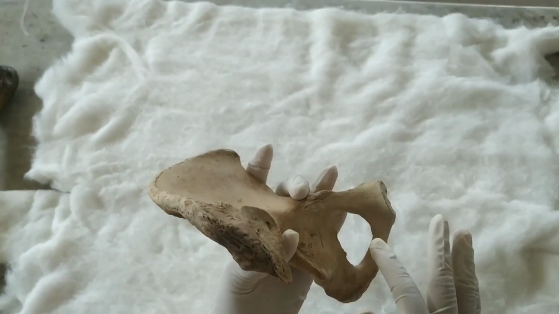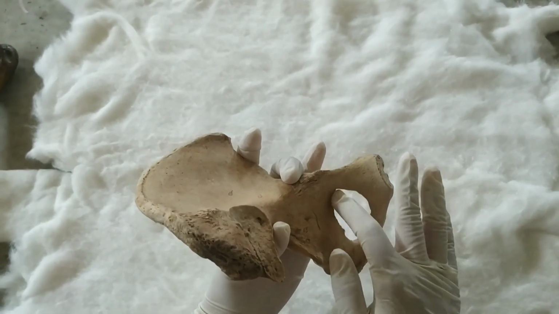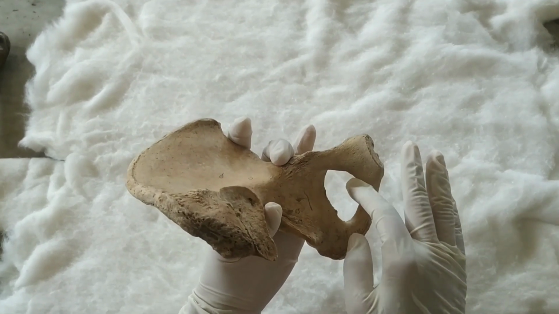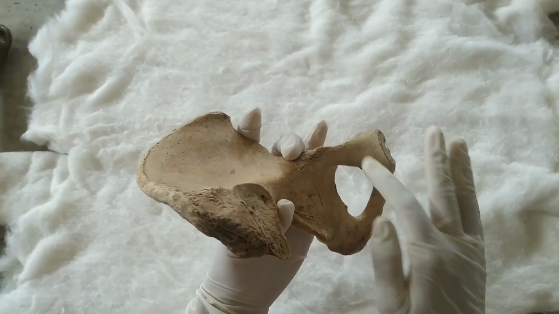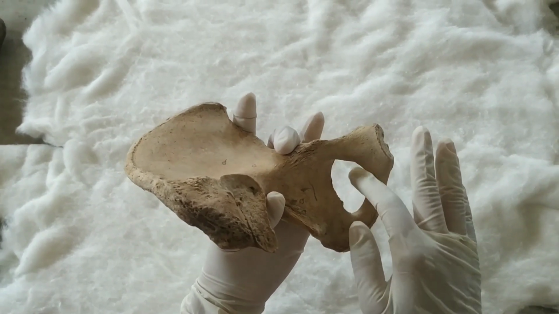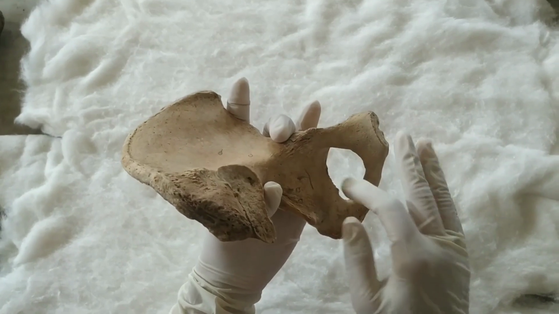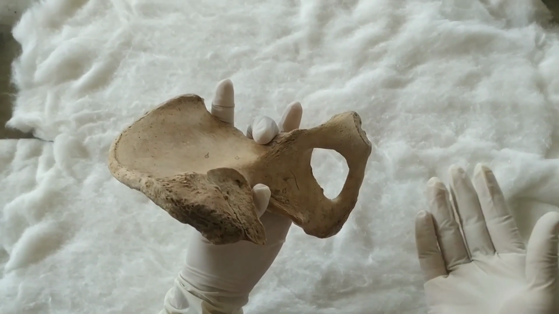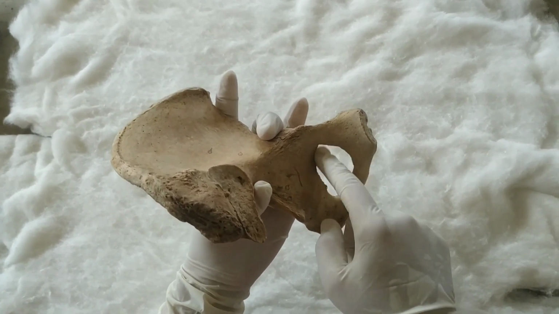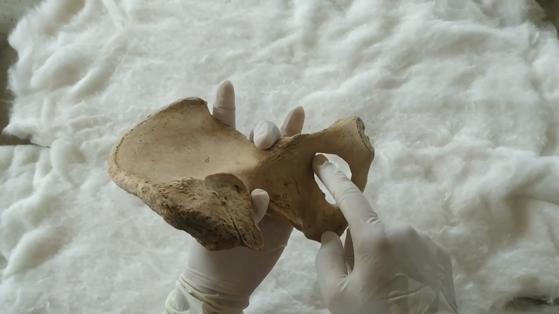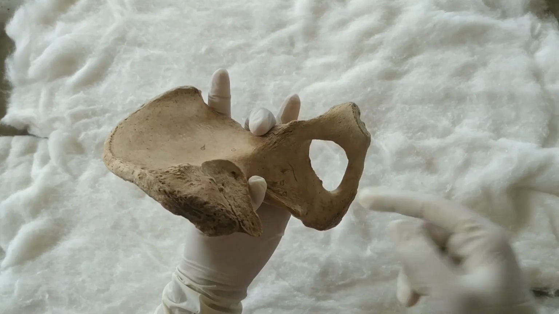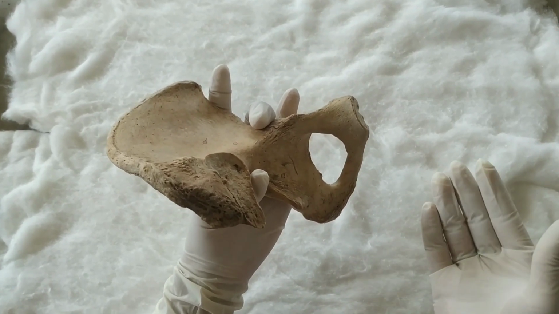Now what is the obturator foramina? This obturator foramina is an oval shaped gap between the pubis and the ischium. Its anterior margin is represented by the pubis, and its posterior margin by the ischium. This oval shaped gap is different in male and female. So you can differentiate between male and female hip bones by seeing this obturator foramina. In the male, the obturator foramina is larger and oval in shape. In the female, it is smaller and triangular in shape.